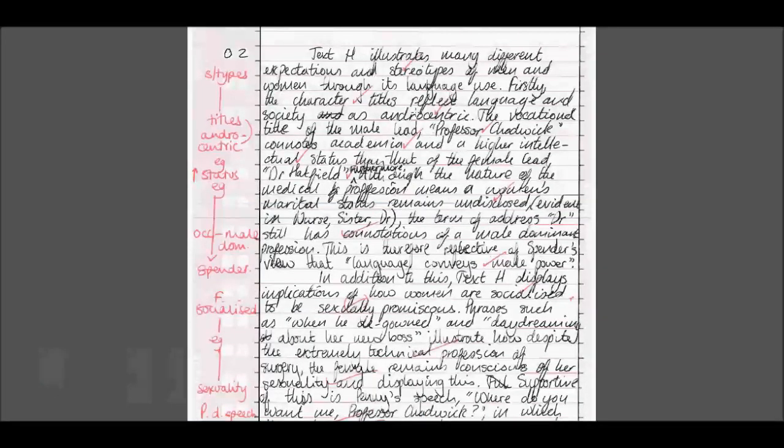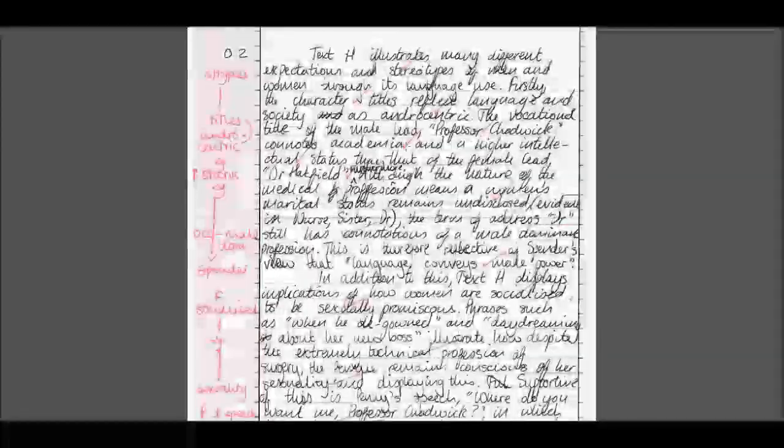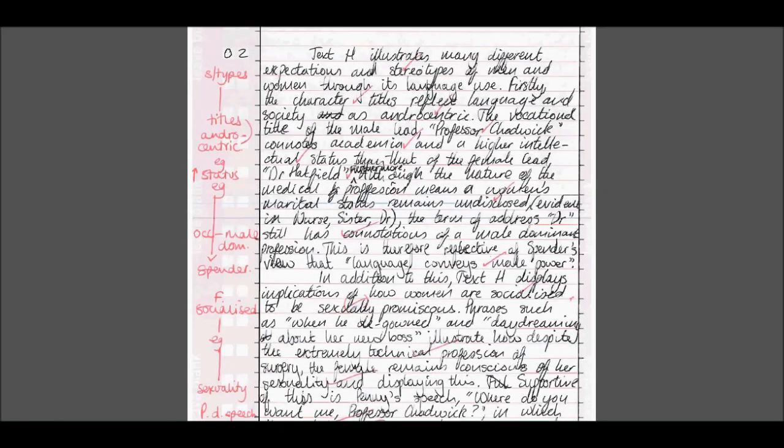So the candidate starts off by immediately talking about stereotypes. It doesn't refer to any particular part of the extract, but speaks more generally to start off with. The initial point made is about the character titles, where the candidate says, firstly, the character titles reflect language and society as androcentric. The vocational title of the male lead, Professor Chadwick, connotes academia and a higher intellectual status than that of the female lead, Dr. Hatfield.